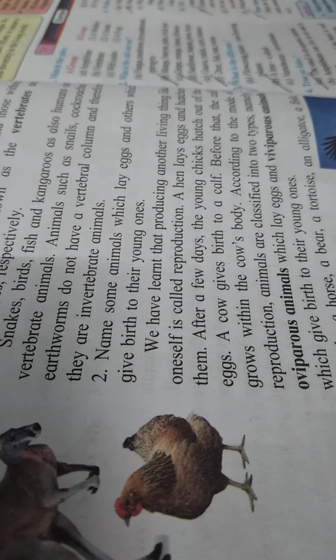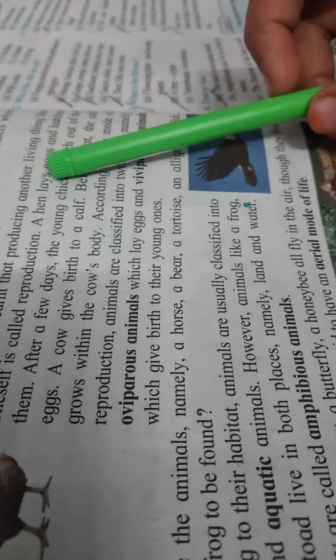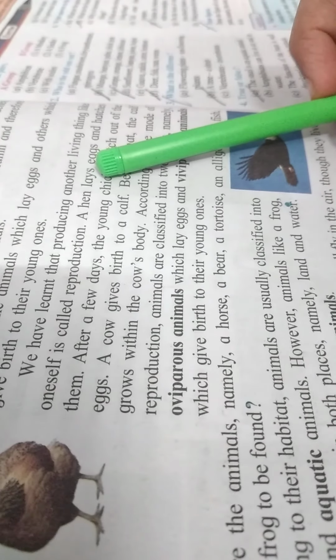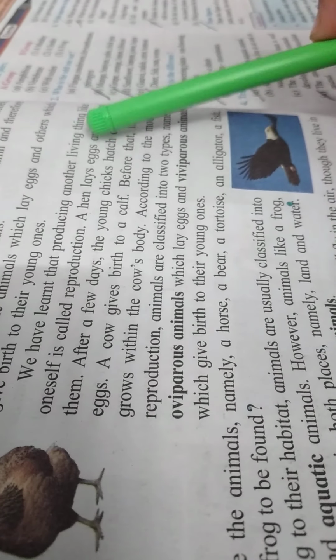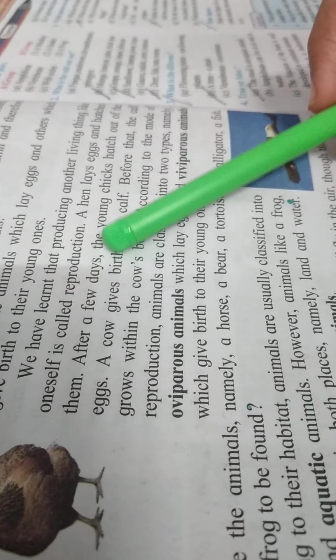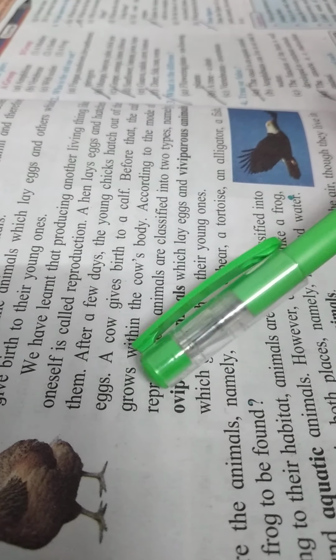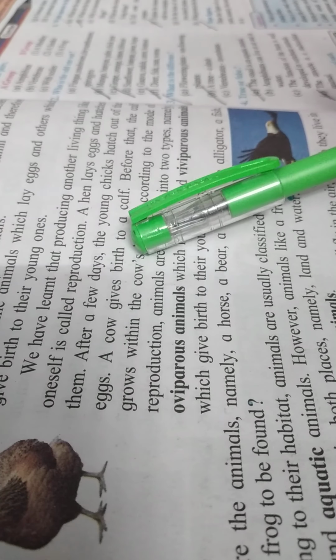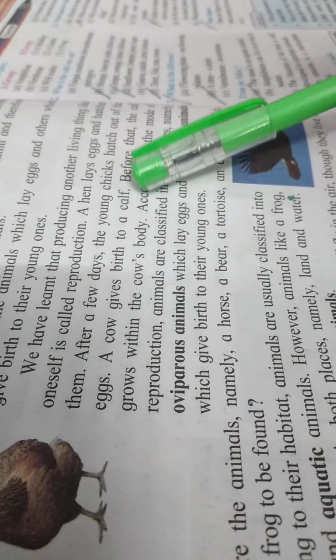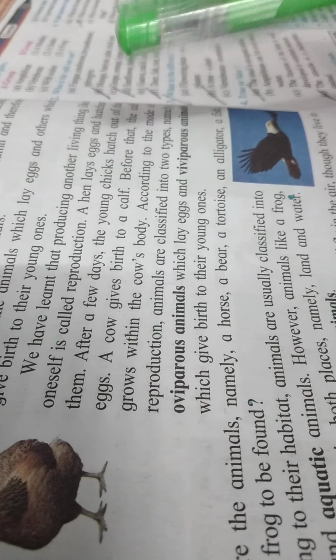Now we have learned that producing another living thing like oneself is called reproduction. A hen lays eggs and hatches them. After a few days, the young chicks hatch out of the eggs.